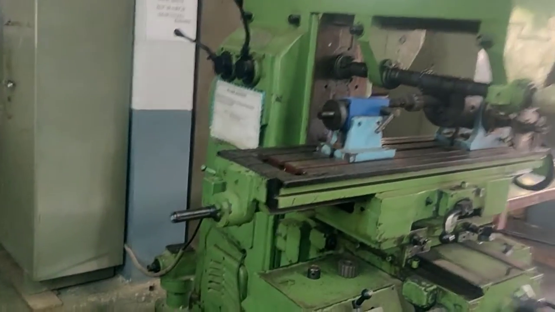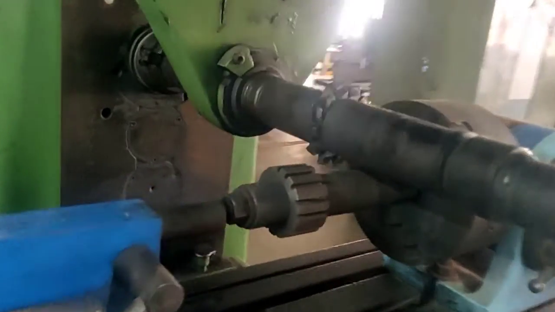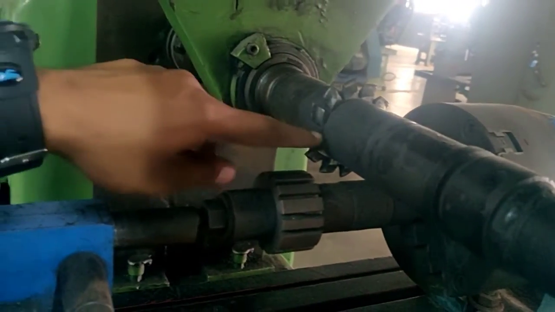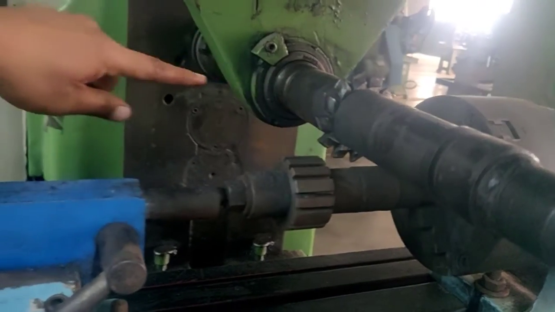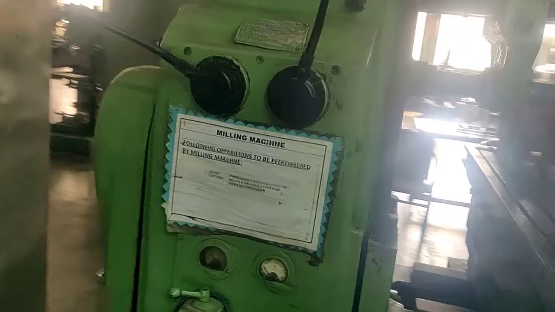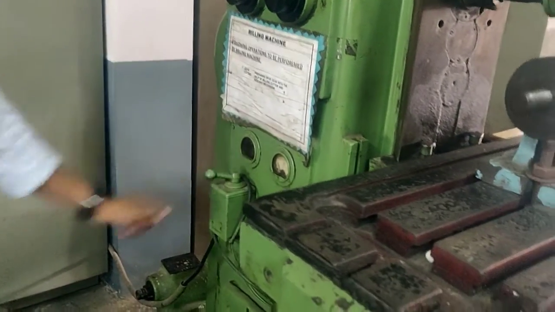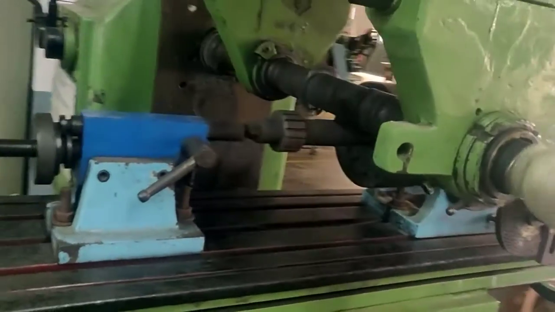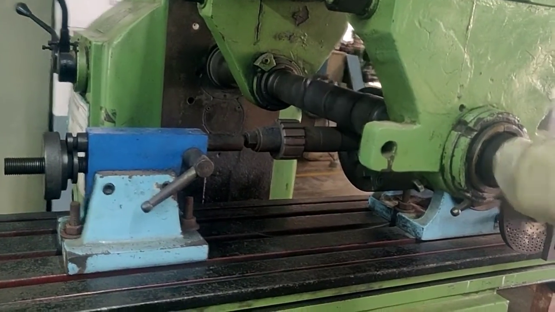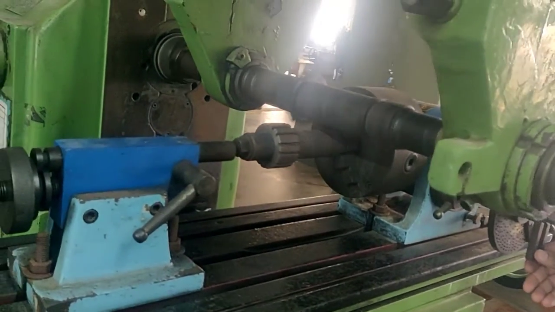Our first operation on this milling machine is the gear cutting operation. For that we require one tool, which you can see, a gear cutting tool, which is mounted over the arbor. We are making gears on this workpiece. You can see this is the control center of this horizontal milling machine. Let's power on the machine. You can see the arbor is rotating, and with it the gear cutting tool is also rotating. Now we will start the gear cutting operation.